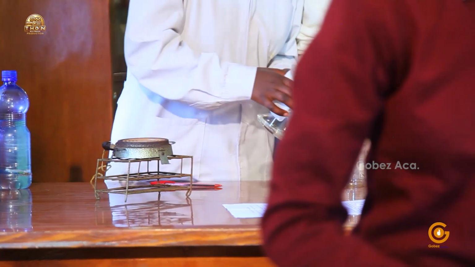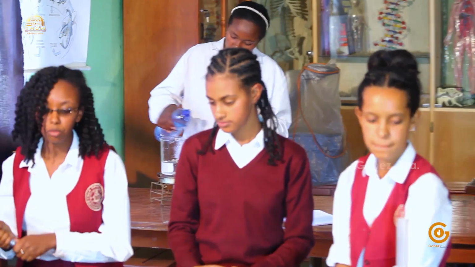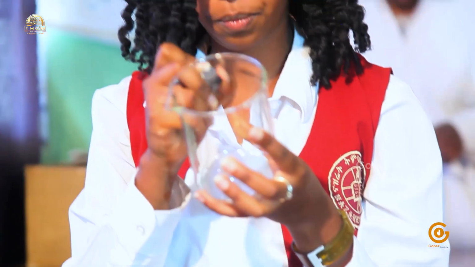We require more boiling water for this experiment. Like before, I write hot water on the third beaker.